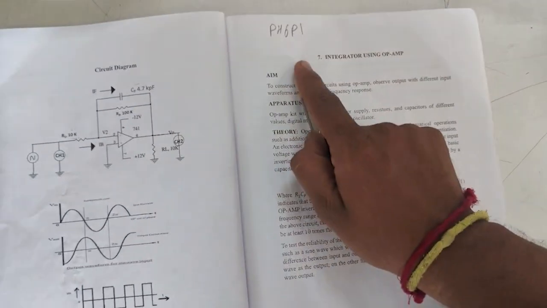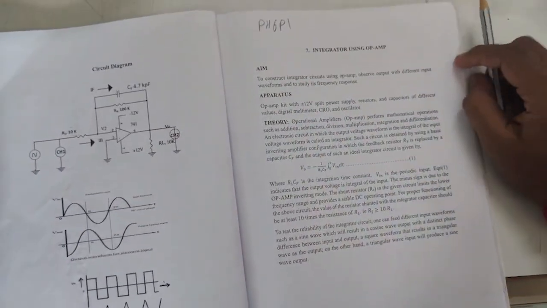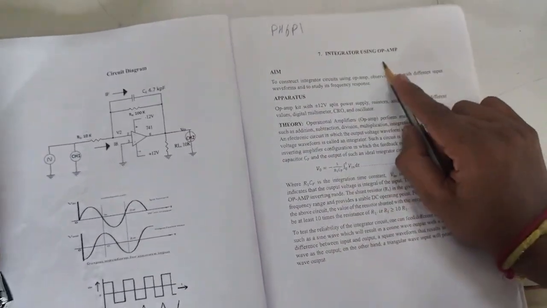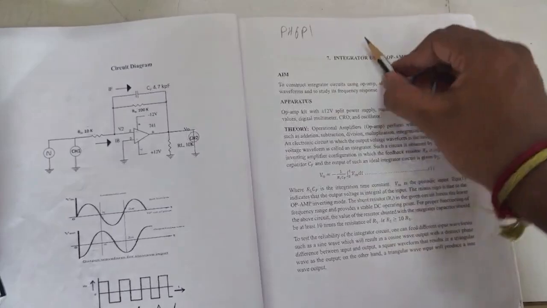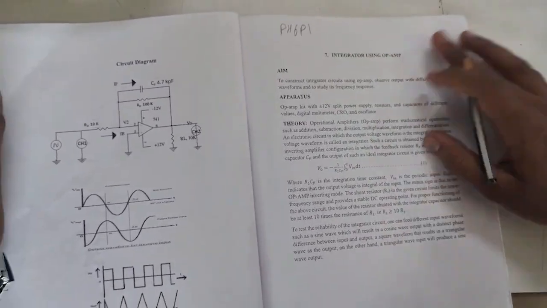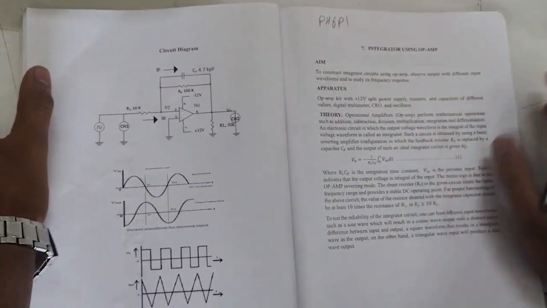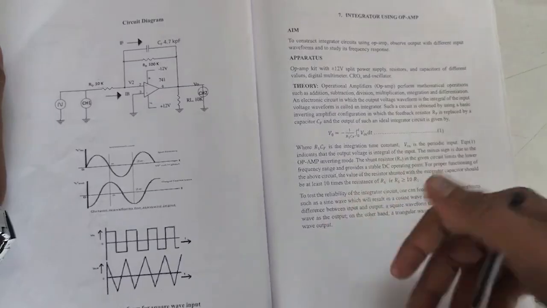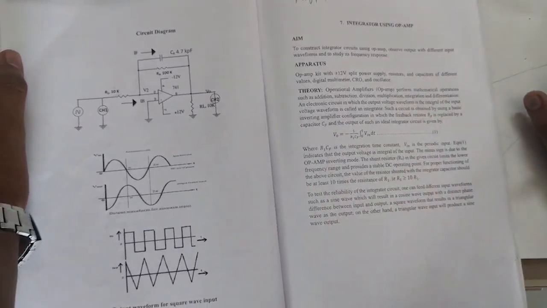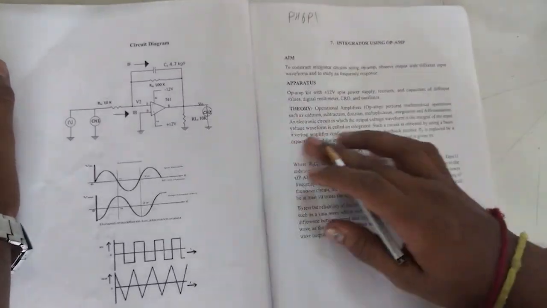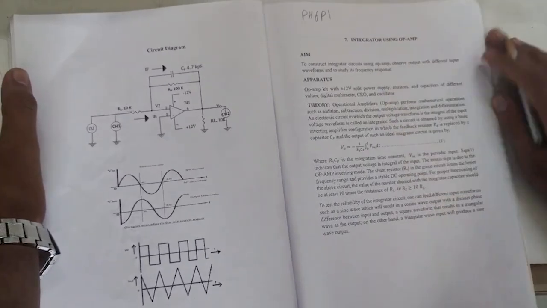Today's experiment is from PH6P1. It's one of your favorite experiments. Using an op-amp, we are going to construct the integrator circuit. So we know that an op-amp can be used to perform many mathematical operations like addition, subtraction, multiplication, division, differentiation and integration. So we are going to be using it as an integrator.